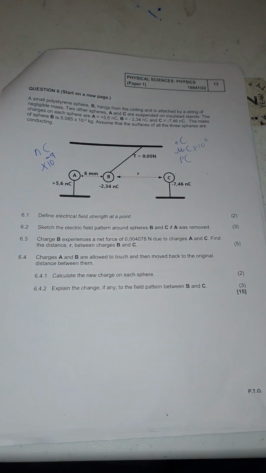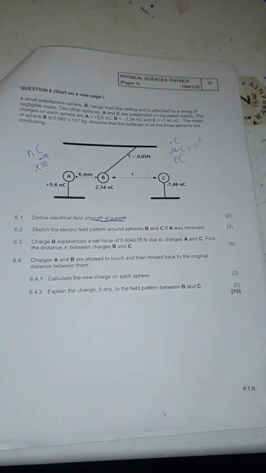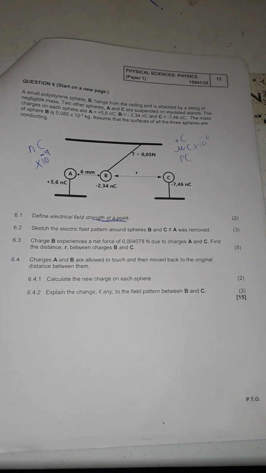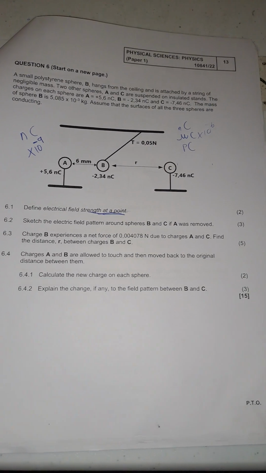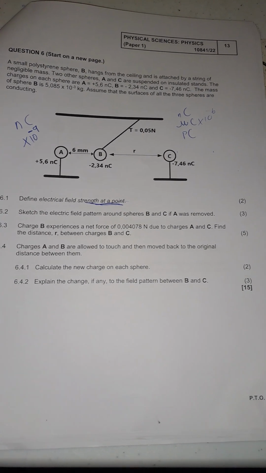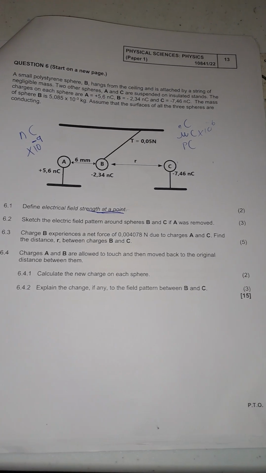First question, define electric field strength at a point. So it is basically the electric field at the point, it is the electrostatic force experienced per unit positive charge. Definitions in there, you have to grasp them.